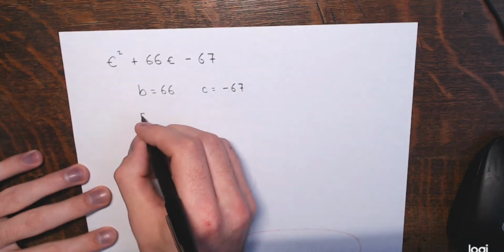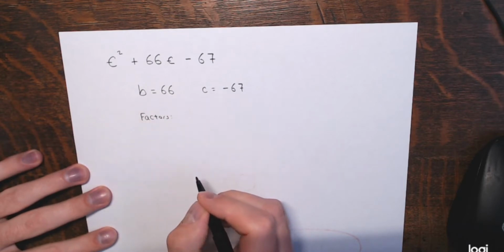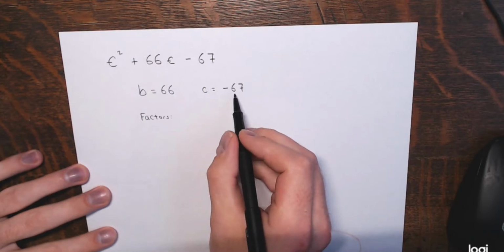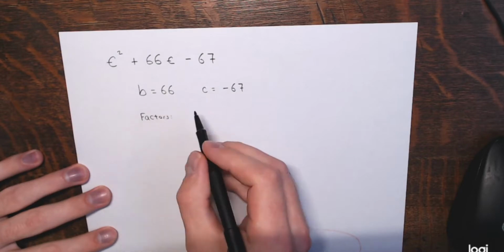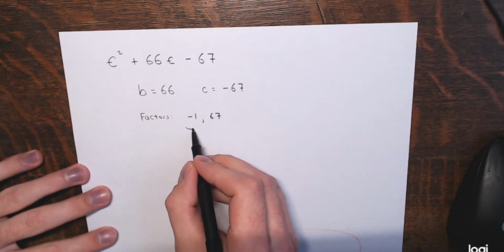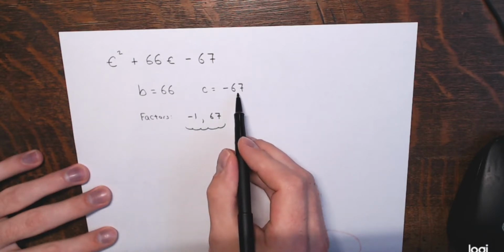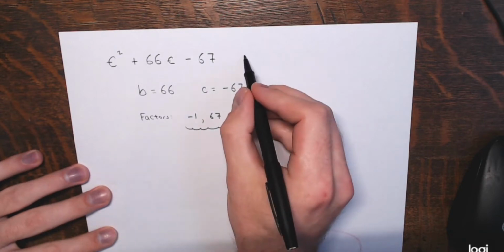Again, after a bit of practice here, you might get the hang of this. But the factors I'm looking for here are one positive and one negative factor, because they need to multiply to be negative 67. But I want the positive one to have a larger magnitude because they need to add up to positive 66. So negative 1 and positive 67. These are the factors I'm looking for, right? They multiply to be negative 67. They add to be 66. And now that I've got those, I can easily factor it.